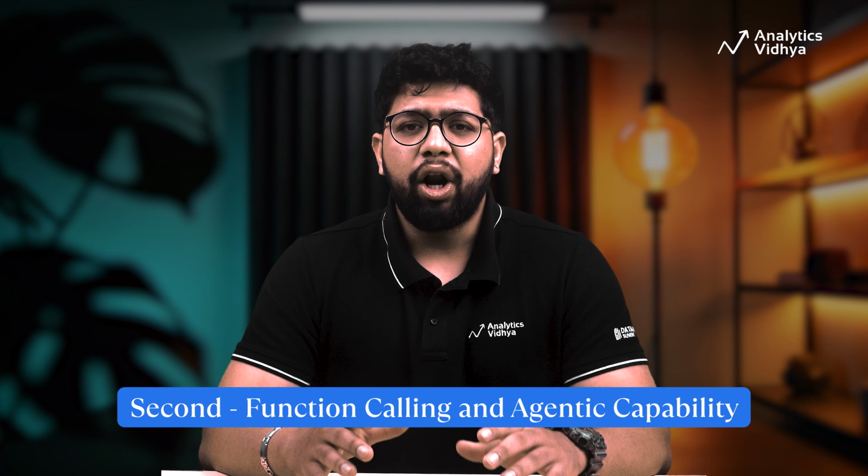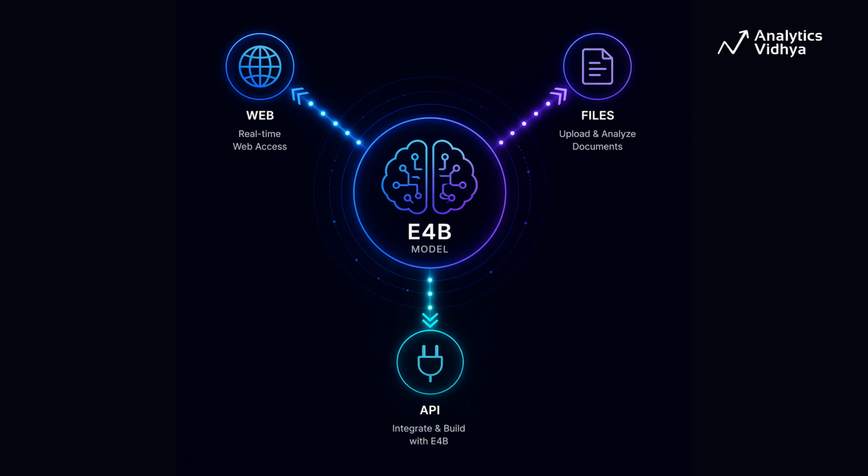Second, function calling and agentic capability. Gemma 4 has native support for tool use. That means it can be given a set of functions, search the web, read a file, call an API, and it will decide when and how to call them as part of completing tasks. This is what makes the agent skills demo on the phone work, and it's what makes Claude Code integration possible on the laptop. We will see both of those in action shortly.